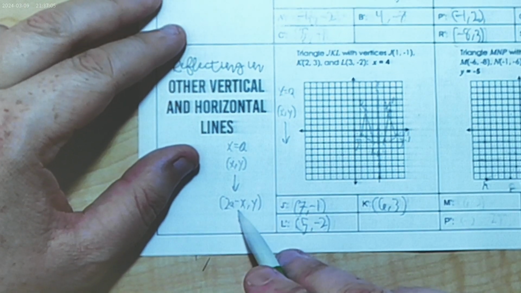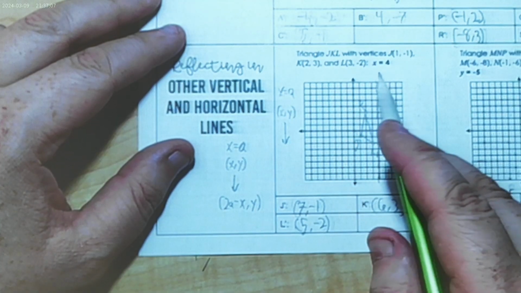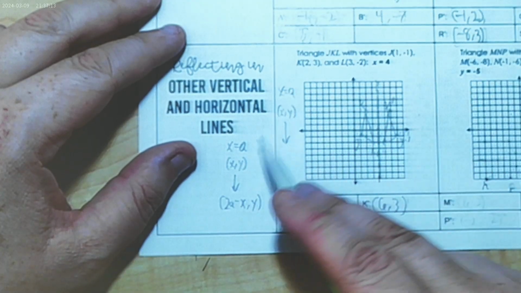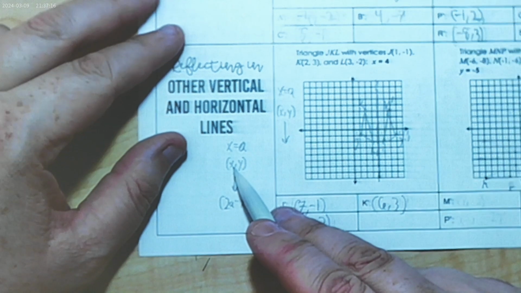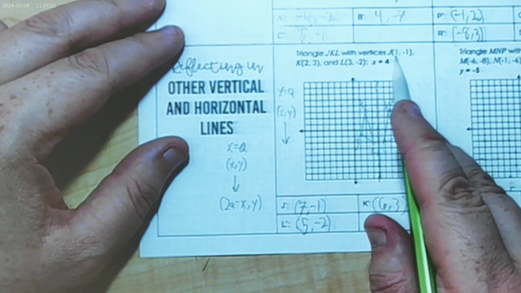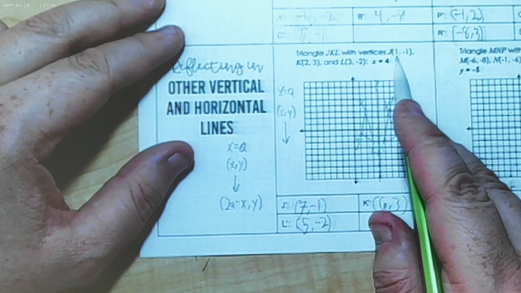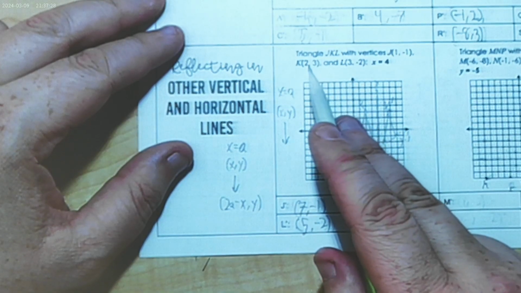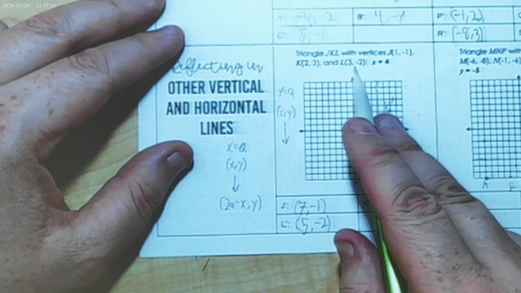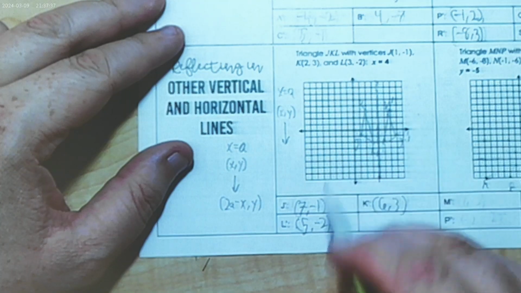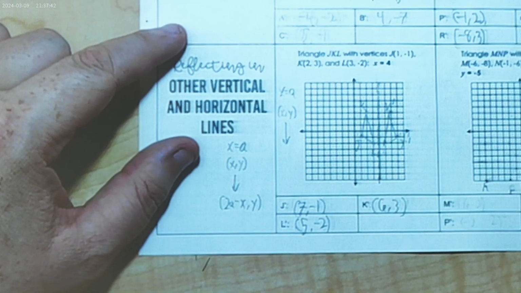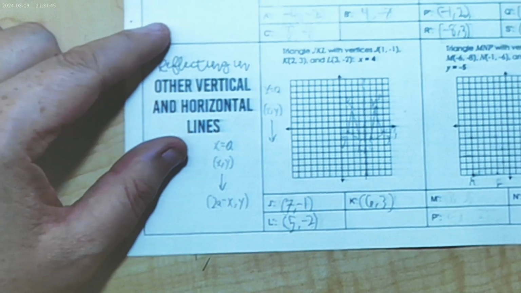What do we do next for this? We've got x equals 4. So what we're going to do is take 2 times a, which is going to be 8, and subtract whatever this x value is, and that should give me the new point. So starting with 1, 8 minus 1 should give me 7, gave me 7. 2, 8 minus 2 should give me 6, gave me 6. The 3, 8 minus 3 should give me 5, gave me 5. So that is another way that you can calculate out what the prime points are if you don't want to just count them up visually.